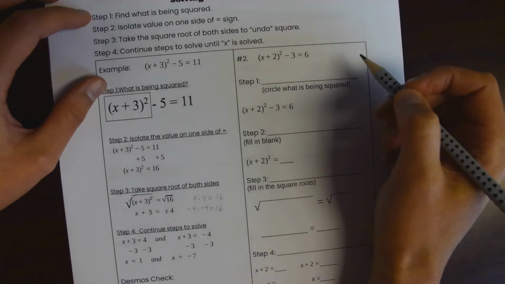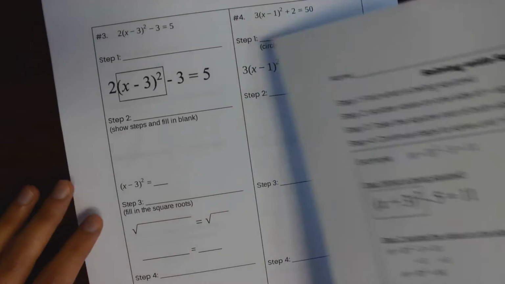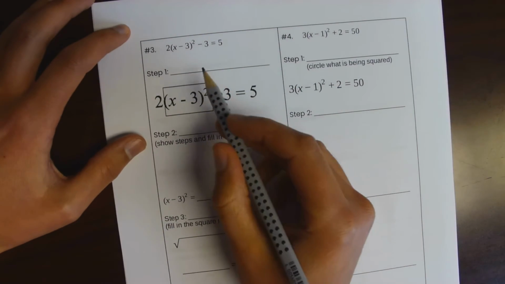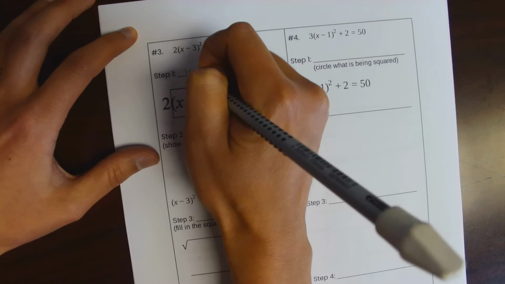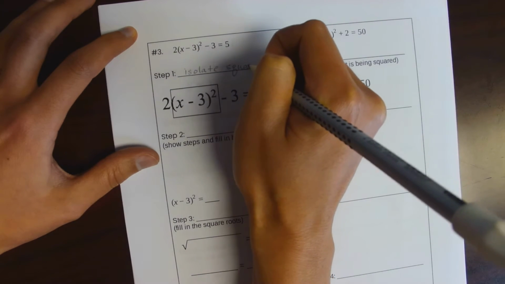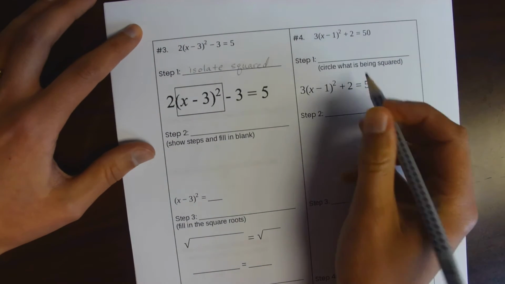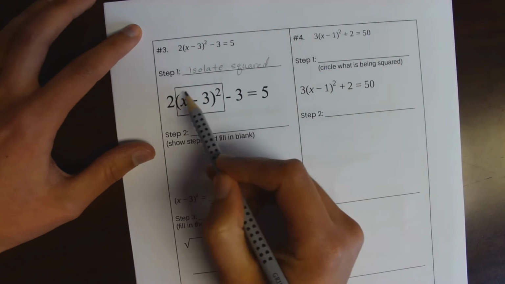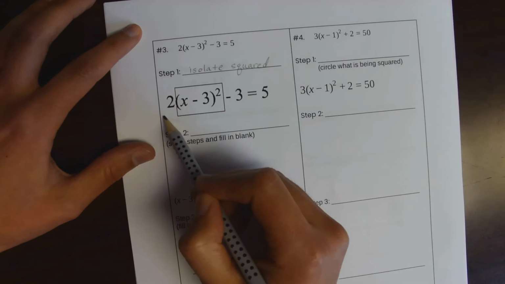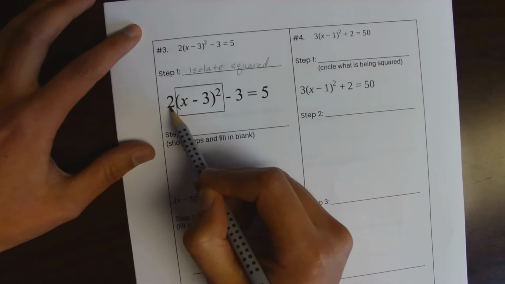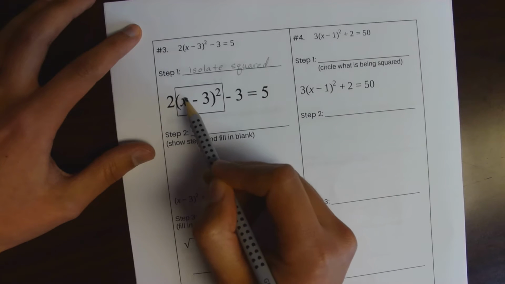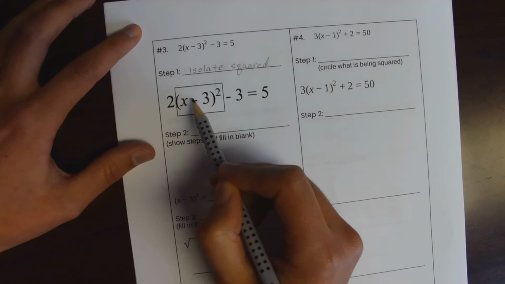So I'm going to do the third example here. The first step would be to identify what's being squared. Just the x minus 3 is being squared. The 2 is not part of that. Please make note of that: if you have a number outside of those parentheses, this 2 is not being squared. Just the set of parentheses is.